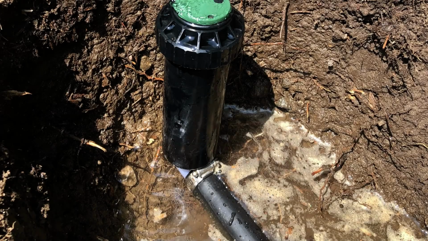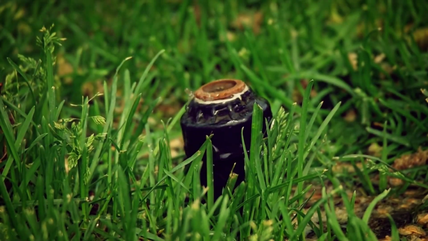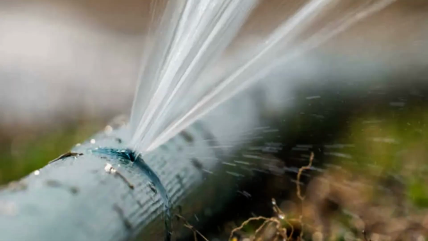Next is leaking sprinkler heads or pipes. If you notice pooling water or soggy spots in the yard, or if the system leaks even when it's off, those are your red flags. A high water bill is often your first clue. Leaks usually come from damaged heads, faulty valves, cracked pipes, or poor fittings. Sometimes it's just from low head drainage where water siphons out after the system shuts off.